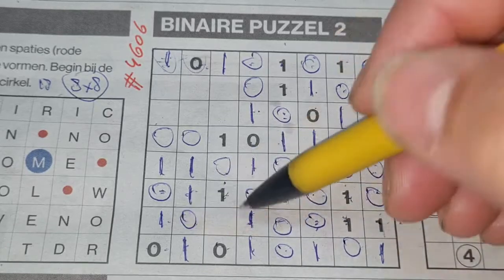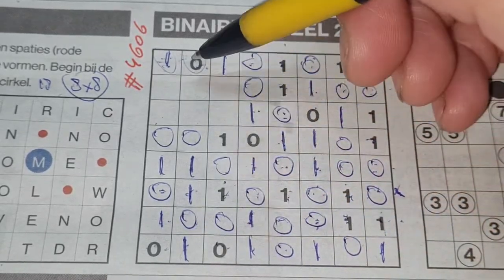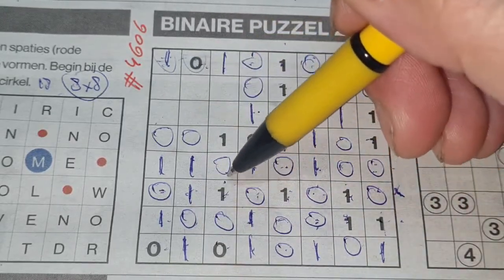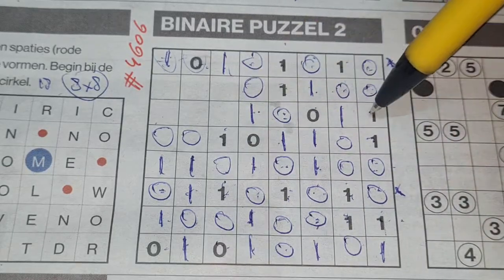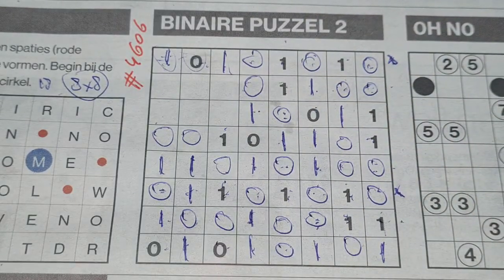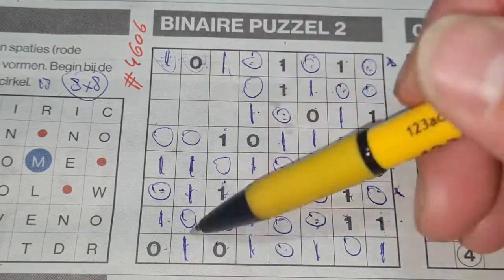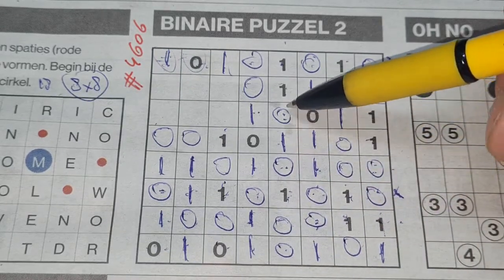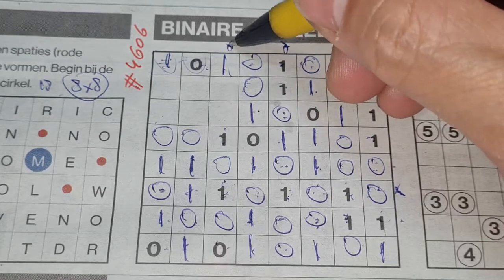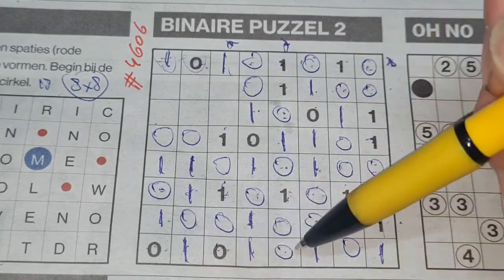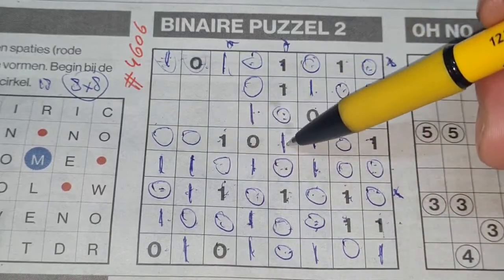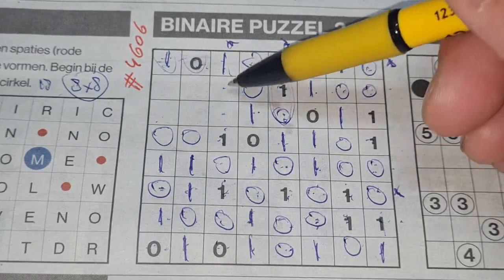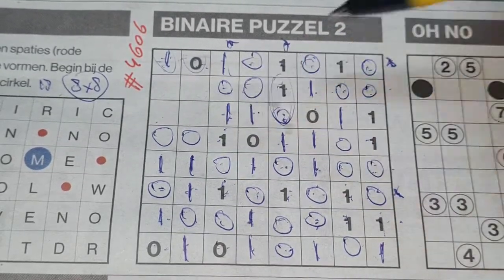4 1s we have here, so the rest are 0s. 1, 2, 3. Yeah. 1, 2, 3. 1, 2, 3. We need to compare again. But which? I think the columns we need to compare. We have this one and that one. 1, 1, empty box, 1 1. So we need to switch these 2 digits. We have a 1 here, this should be a 0. We have a 0 there, this should be a 1.